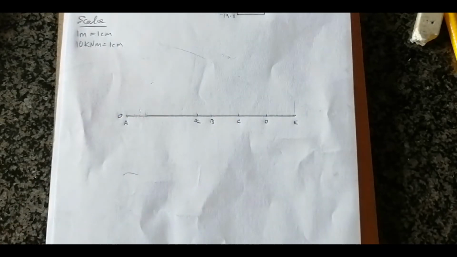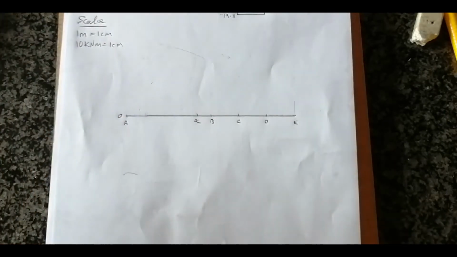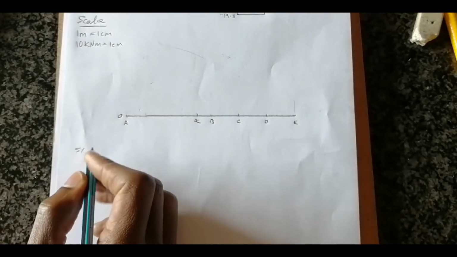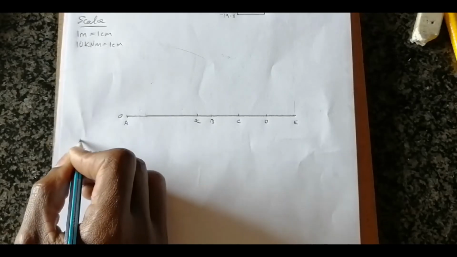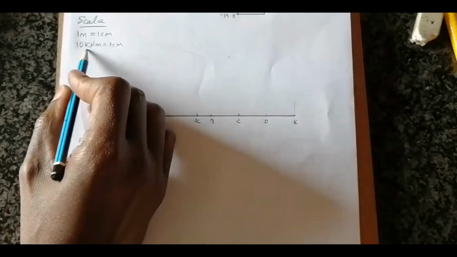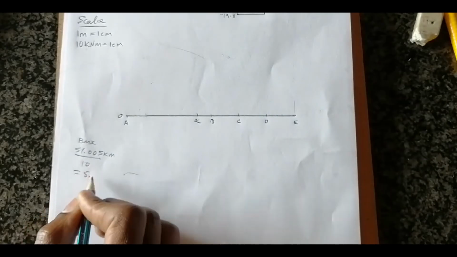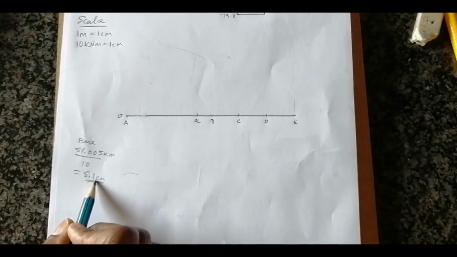Okay, then we go to point X. We take our bending moment at X that we calculated, which was 51.005 kilonewton meters. We divide this value by our scale of 10, so we are going to draw a line 5.1 centimeters to represent this.